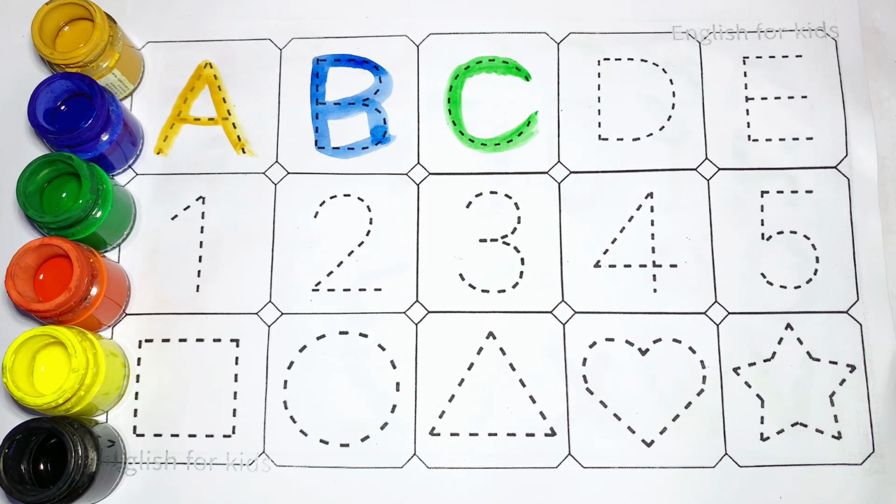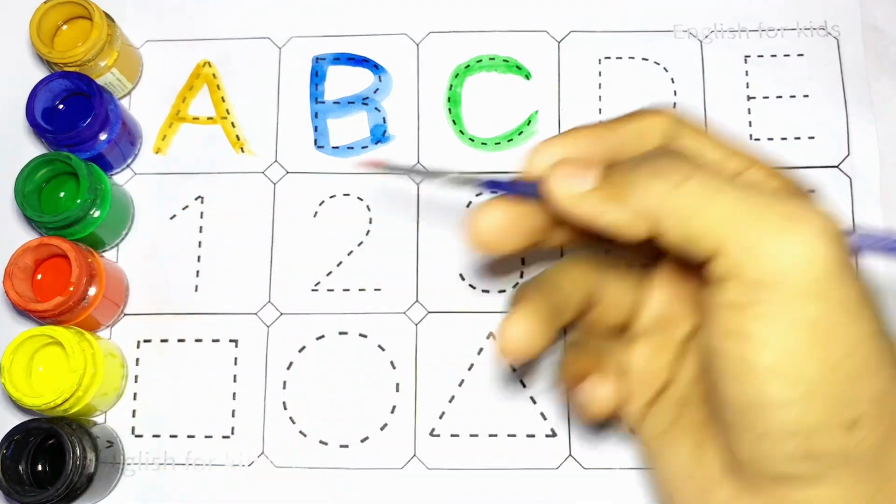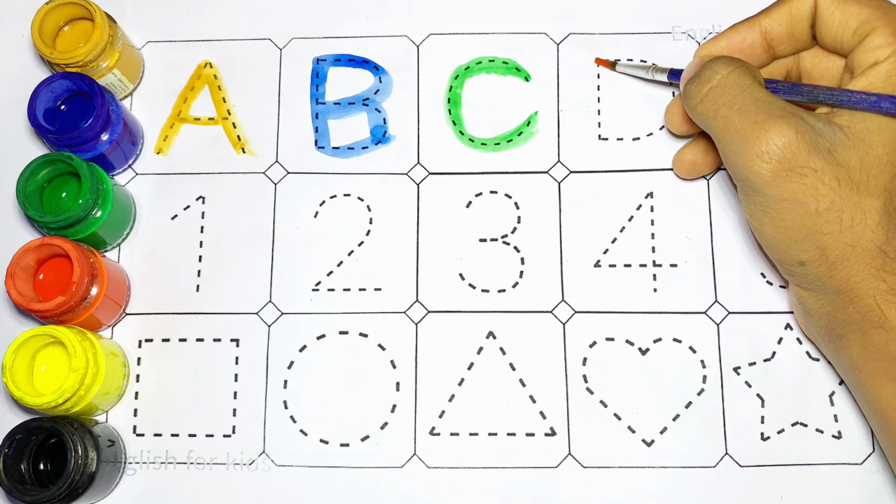Next is D. D for dog and D for doll. The alphabet D. And use red color.